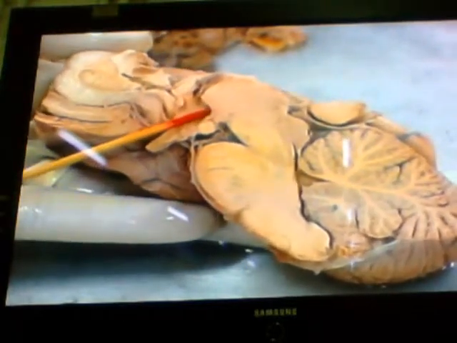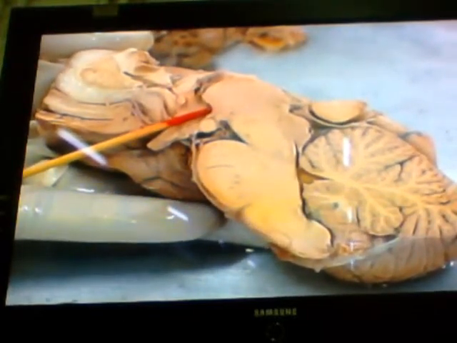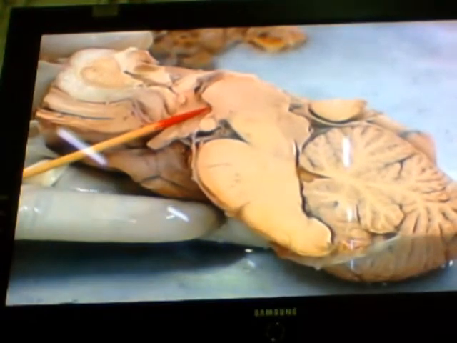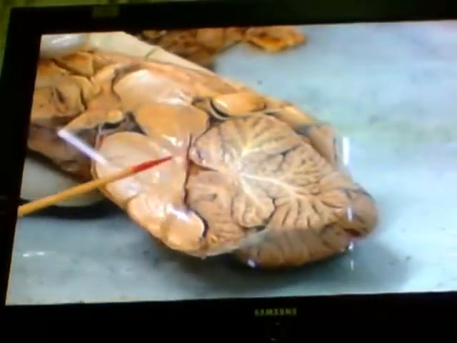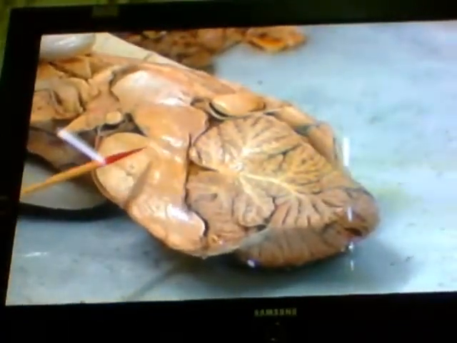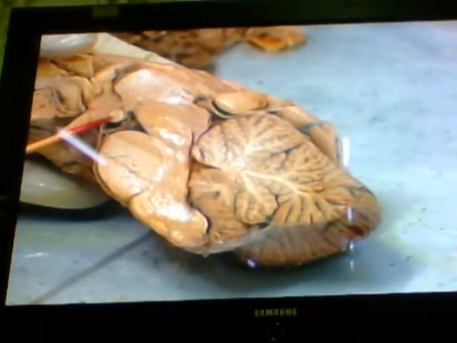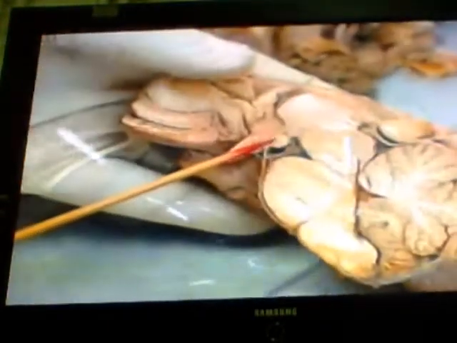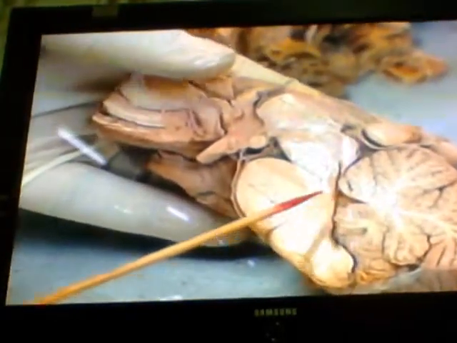And underneath here is going to be what? The cavity of the third ventricle. Right. Pretty. I like the cerebellum here. What is this? Mammillary body. Right, and a beautiful cerebellum.